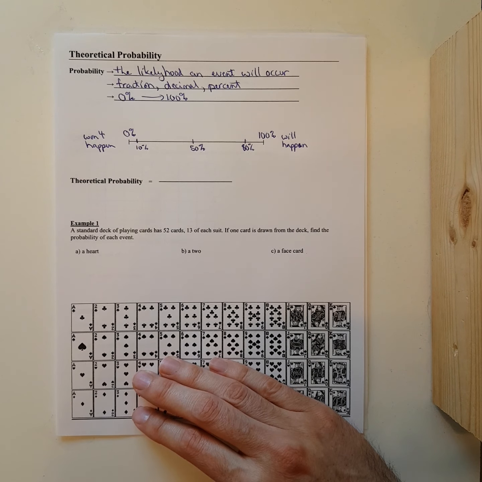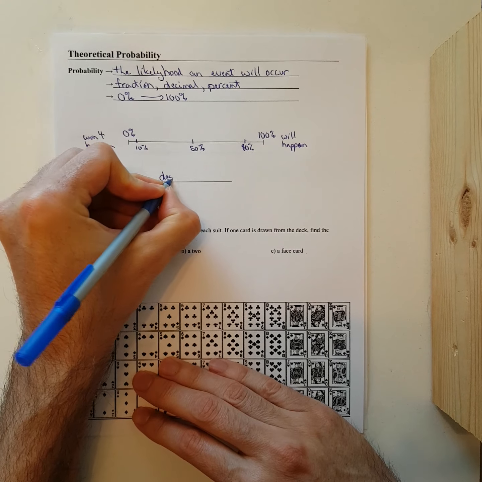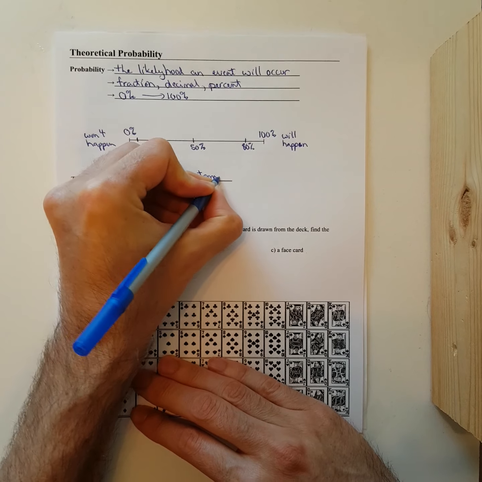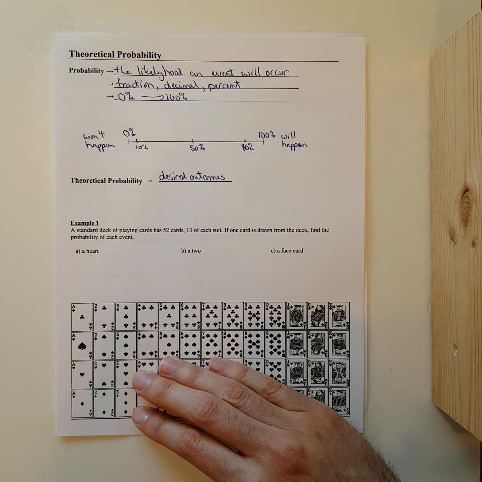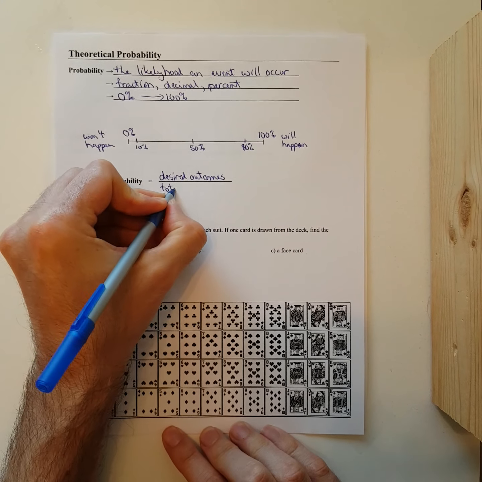So to calculate theoretical probability, we look at the desired outcomes in some event, and then the total number of outcomes that are possible.